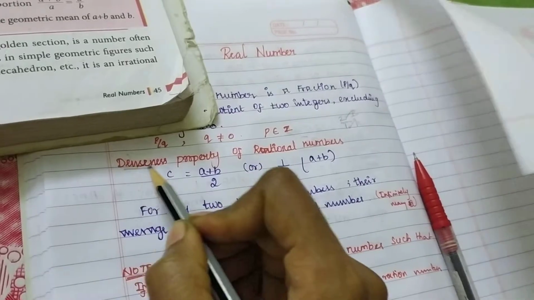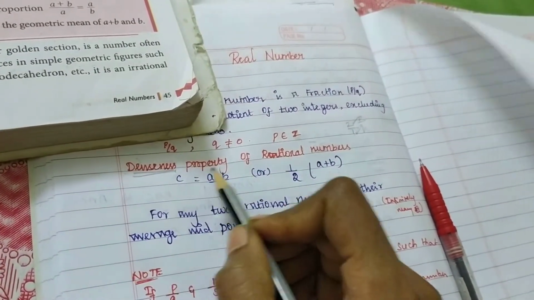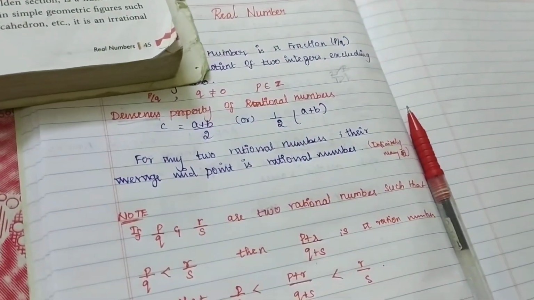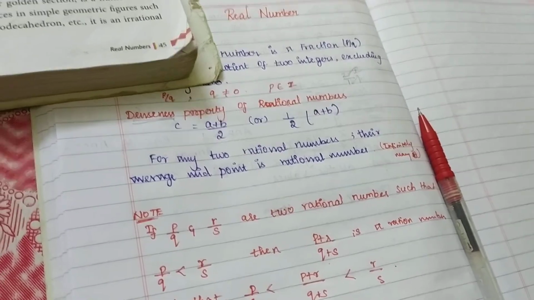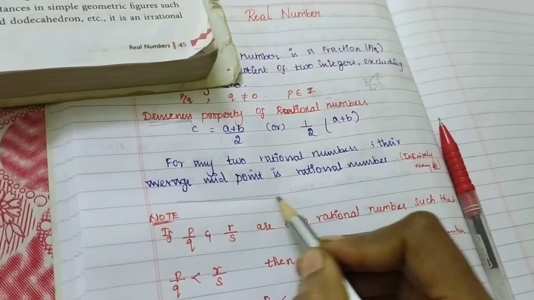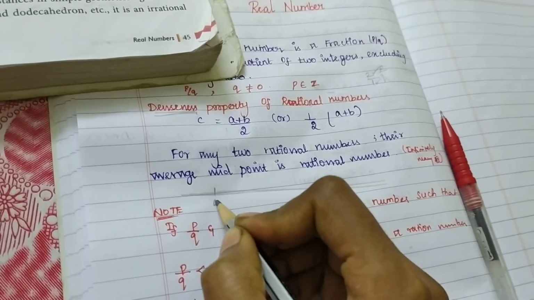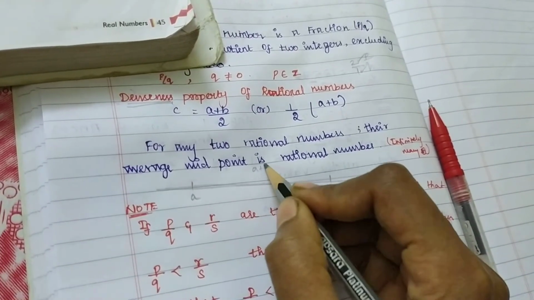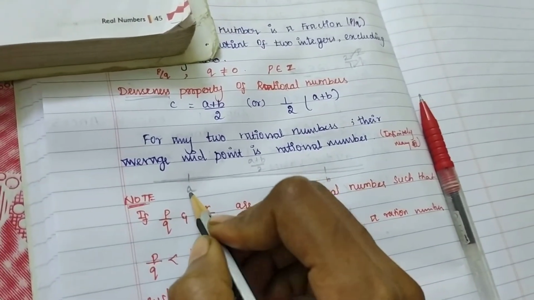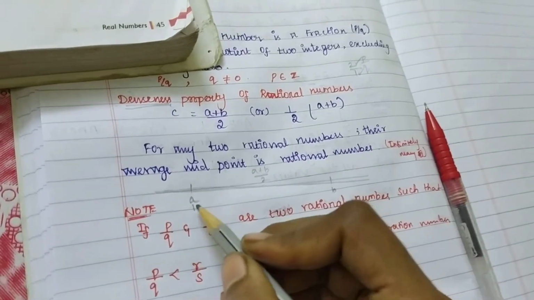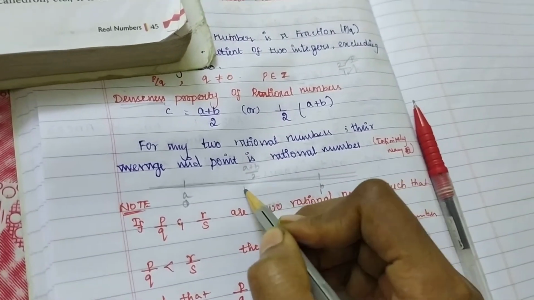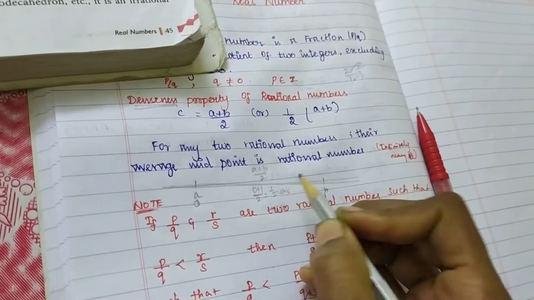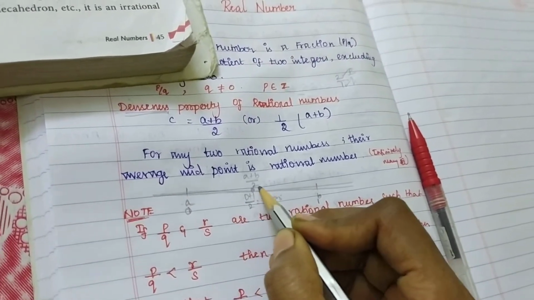Okay. So they have given the denseness property of rational numbers. In 8th standard also we already learned this in term 1, first exercise. c equals a plus b by 2, or 1 by 2 into a plus b. So if we have a number line like this, this is my a and this is my b, I am adding a plus b by 2. If this is my 0 and this is my 1, I am adding 0 plus 1, divided by 2. So 1 by 2, I am getting 0.5, right? So between 0 and 1, the middle value is 0.5.